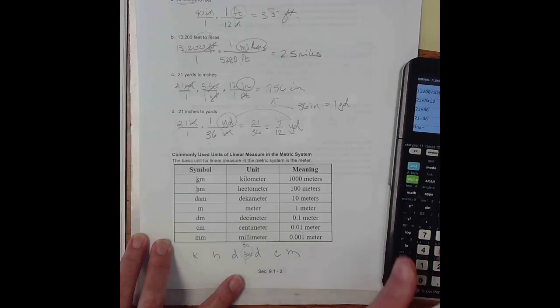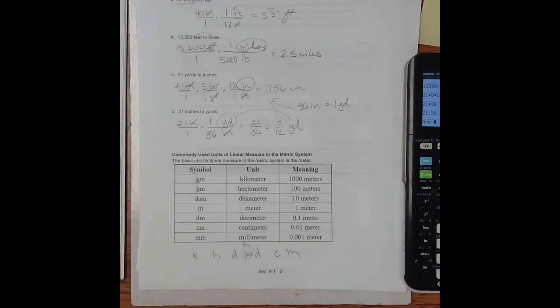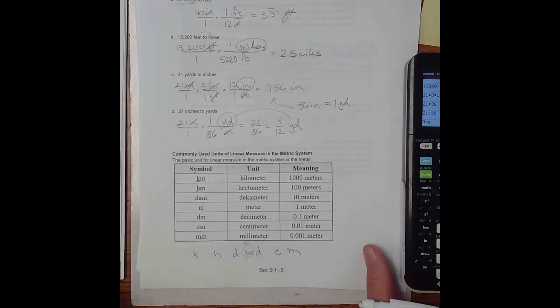Now what happens is that the metric system allows it to be easier to convert because you have to move the decimal. I'm also going to attach just a funny clip that I always like to show my kids.